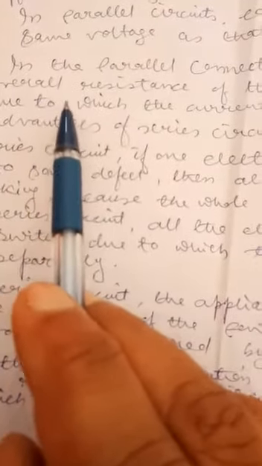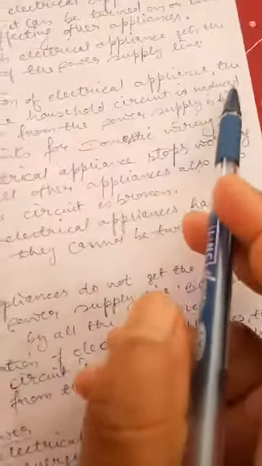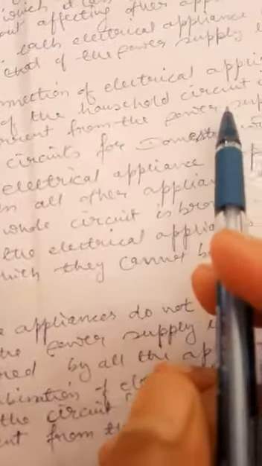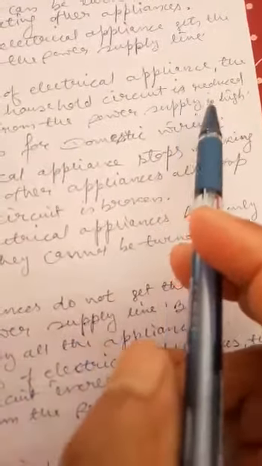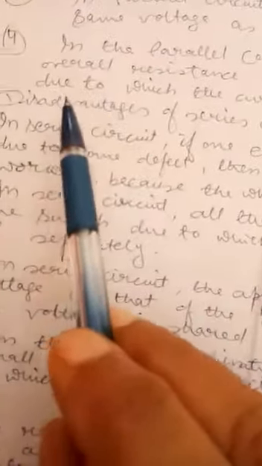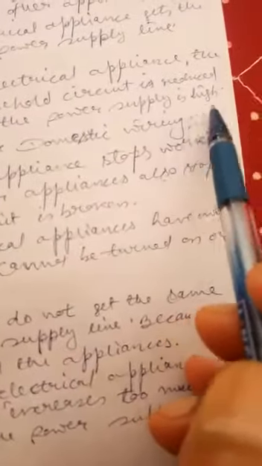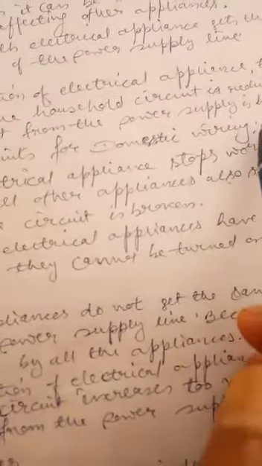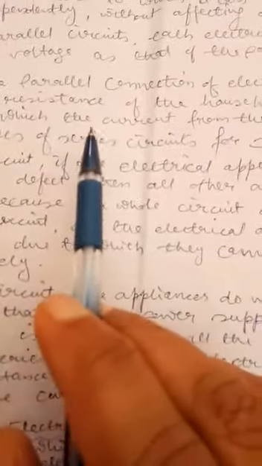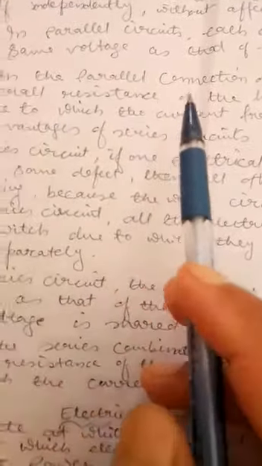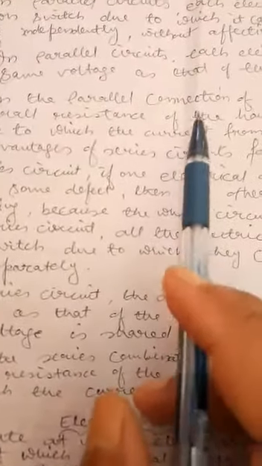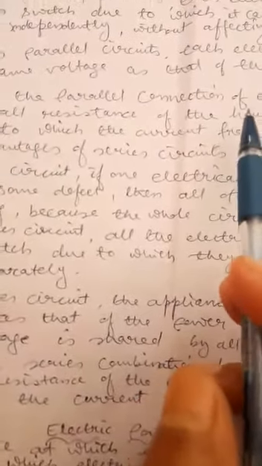Again listen to me, the fourth point: in parallel connection of electrical appliances, the overall resistance of the household circuit is reduced, due to which the current from the power supply is high. Because overall resistance is less than each individual resistance in parallel combination, that is why current will flow more and more. These are the advantages of parallel combination in domestic wiring.